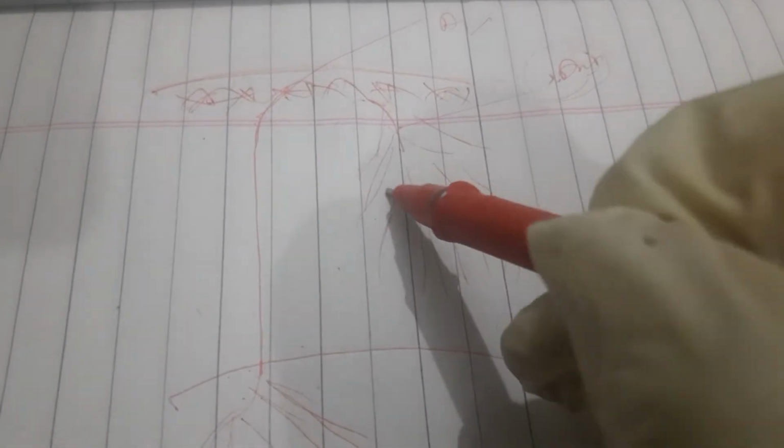And these capillaries of the cortex now come up to the medulla, and then drain by venules into the medullary capillaries. These are the medullary capillaries, and these are the cortical veins.